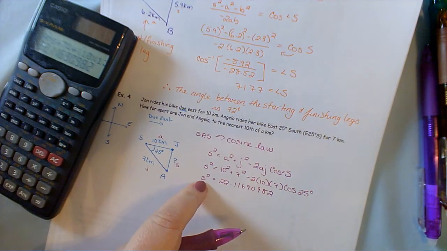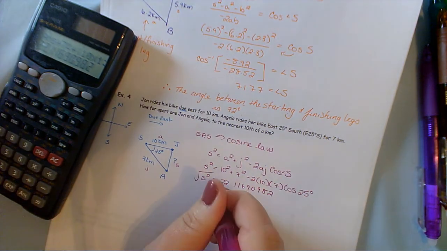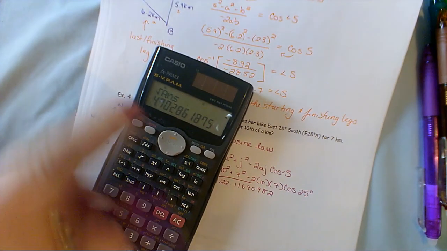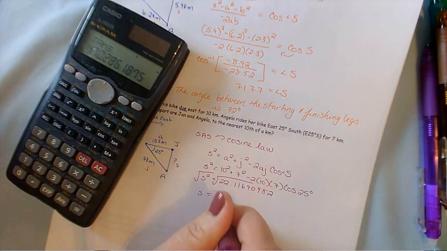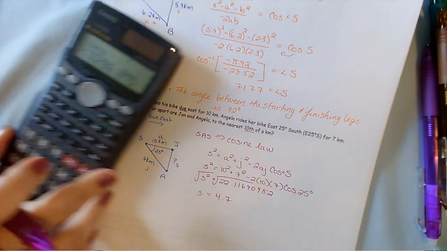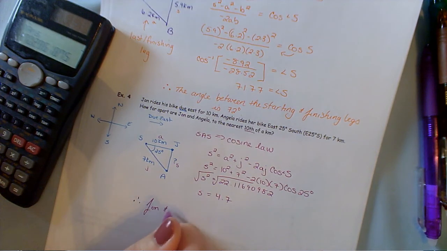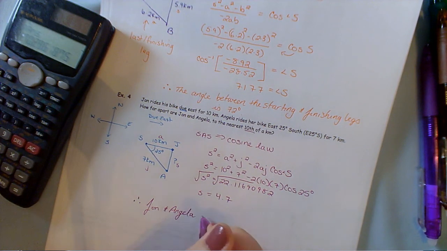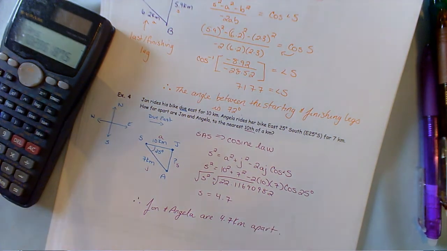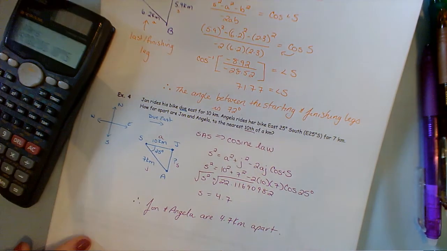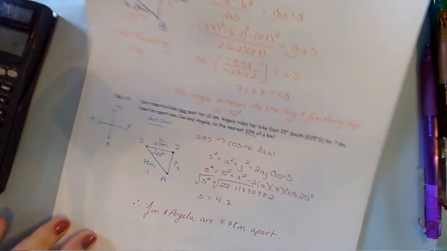That's s squared. So just like Pythagorean theorem, to get the actual side length, while it's all still in your calculator, square root it. And you get a 4.7 answer, to the nearest tenth of a kilometer. So there we go. Therefore, John and Angela are 4.7 kilometers apart after they ride separately. So that's this distance here. All right, let's move on to the next one.